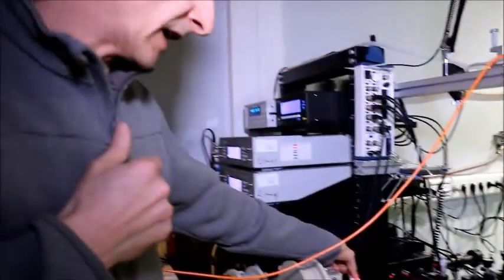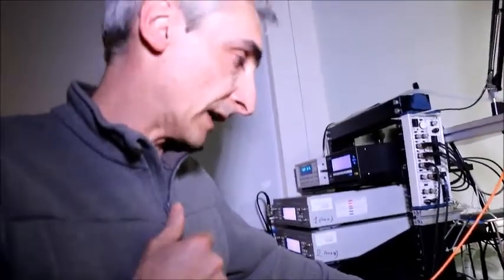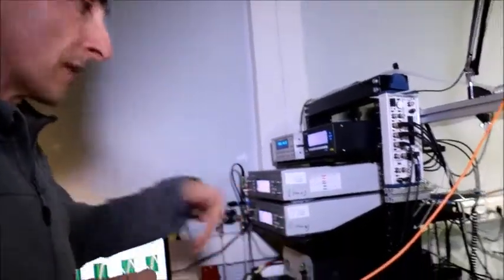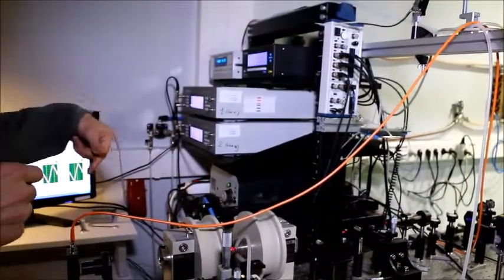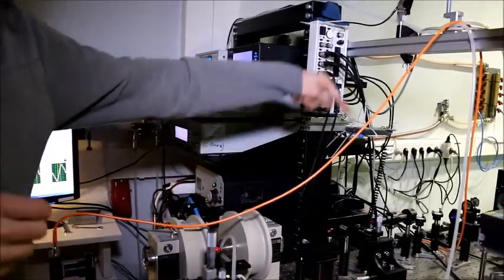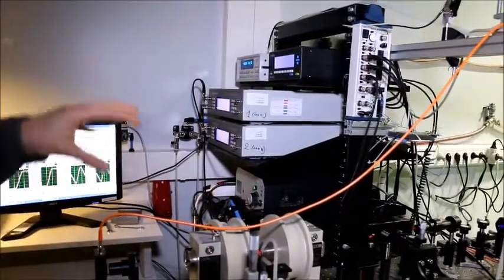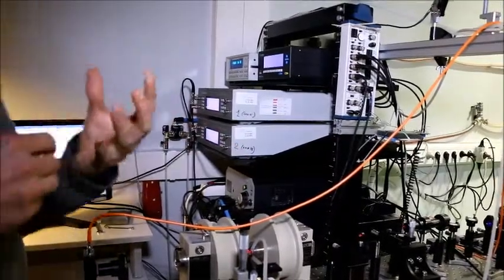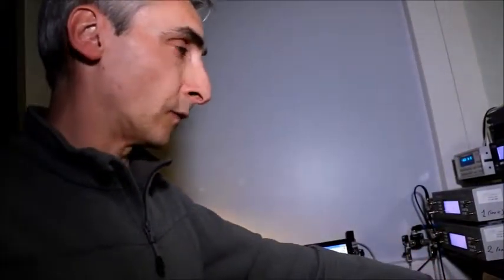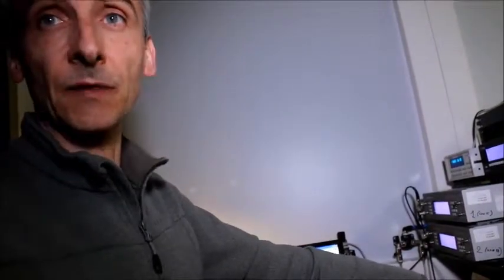So we can have a very high intense red light in this case, and we are sending the light on our sample and measuring the light being reflected back by the surface. We measure the polarization of the light reflected, and we change at the same time the magnetization of the sample by applying a magnetic field through this electromagnet.